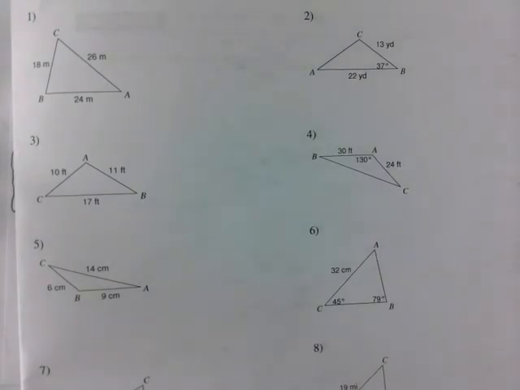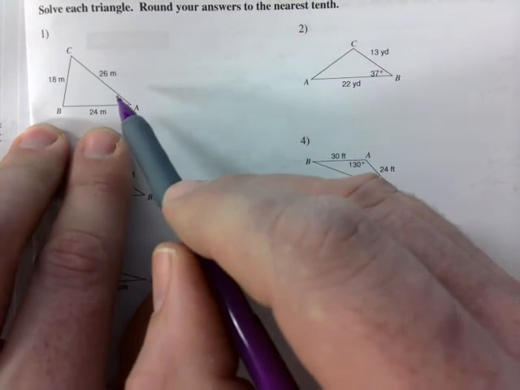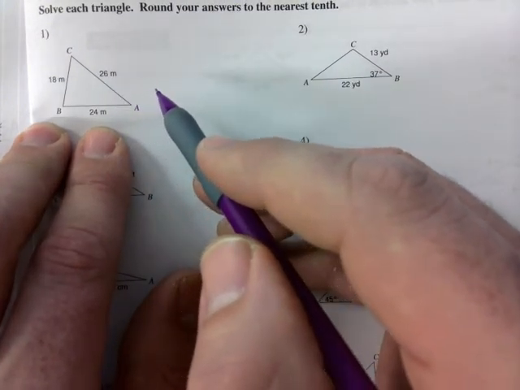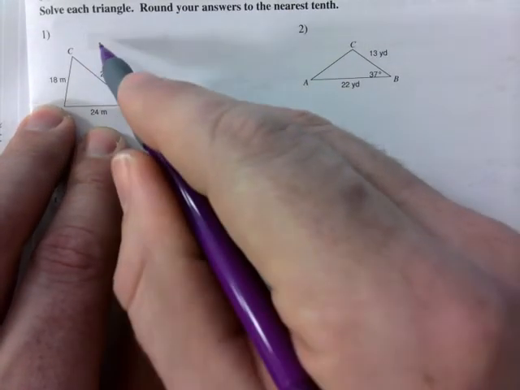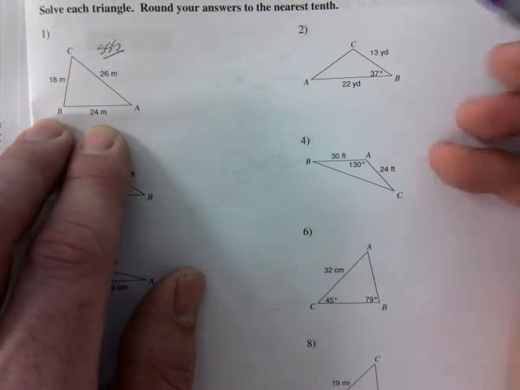Pay close attention. We're not done yet. I'm preparing you for tomorrow because maybe you're so focused on just cosine law right now. Which one would you have to start with here? Question 1. Why? Side. Okay. You are listening to me. My kids don't listen to me, but you listen to me, so I appreciate that.